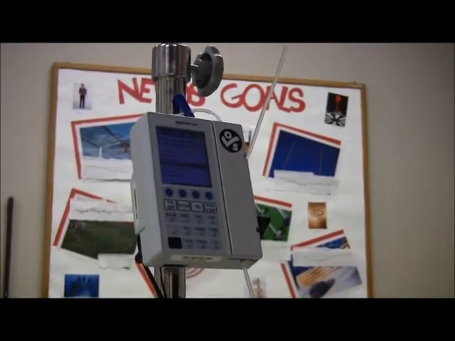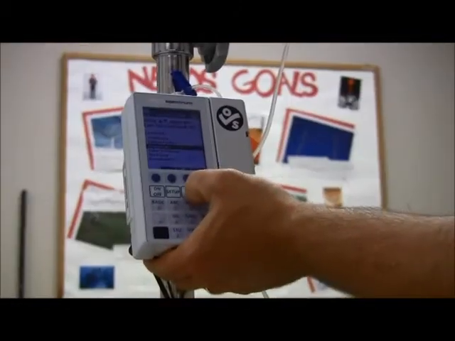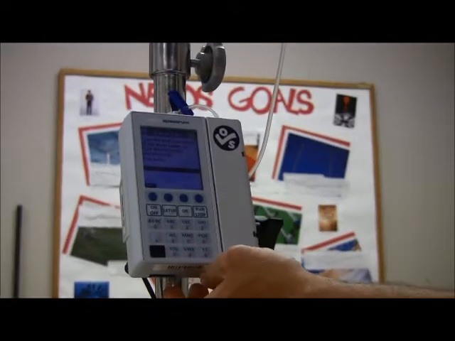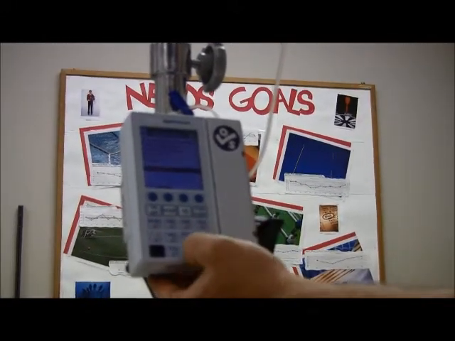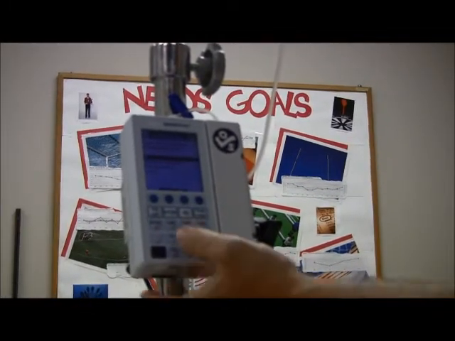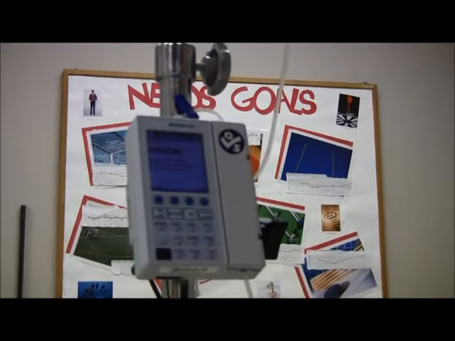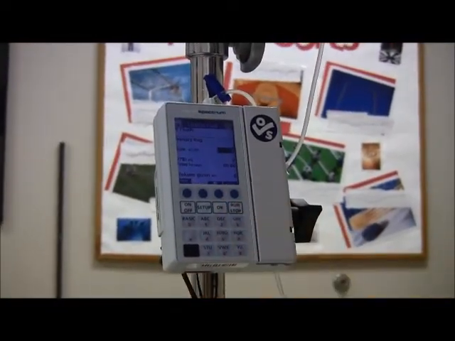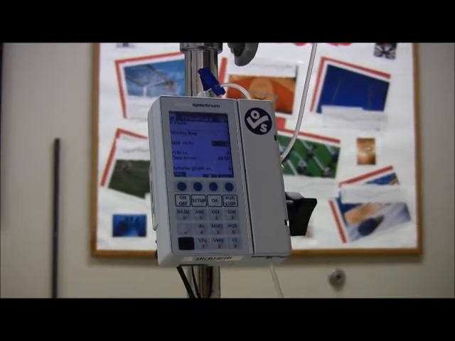At this point, based on our calculations, we will go ahead and set our pumps. So we will identify critical care, press OK. At that point, we will run this in as IV fluids using our calculations. Select the appropriate one, press OK. At this point, we're going to be using our primary bag, press OK. Now we're going to fill in the parameters based on our calculations that were independently double checked.